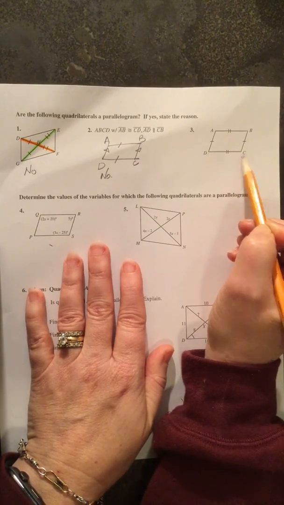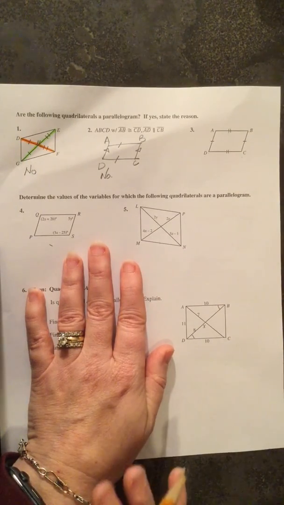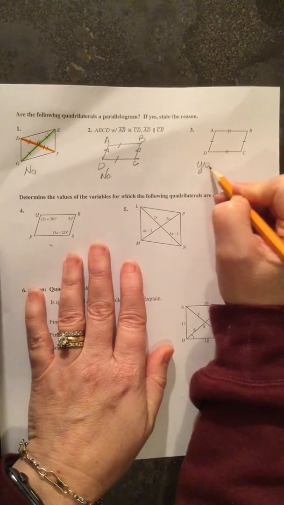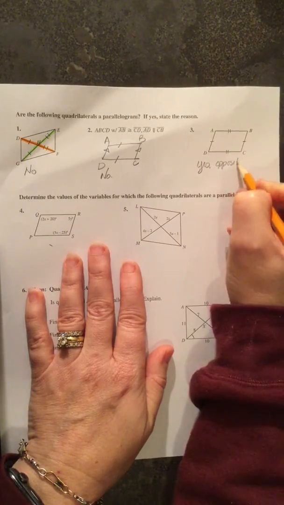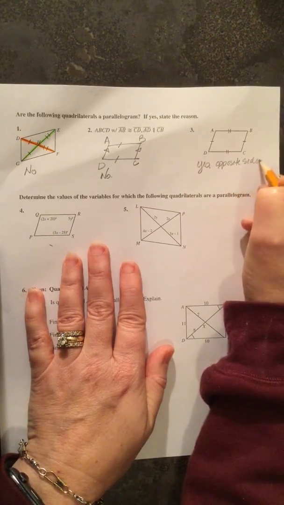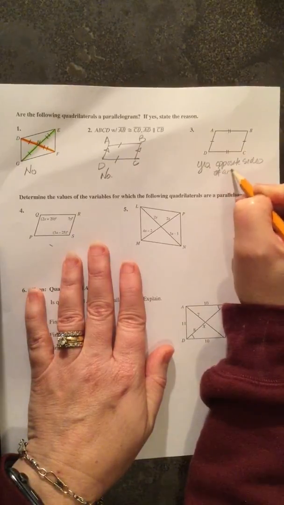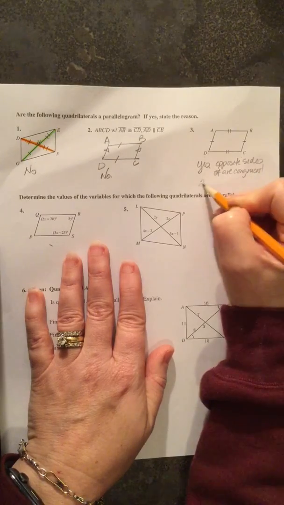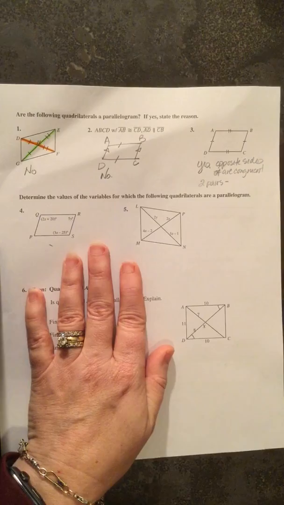We do have two opposite sides of this quadrilateral that are congruent. So yes, because opposite sides are congruent, and that's two pairs, it is a parallelogram.